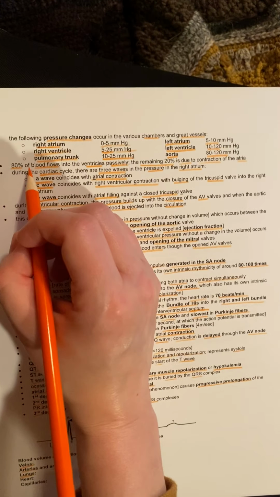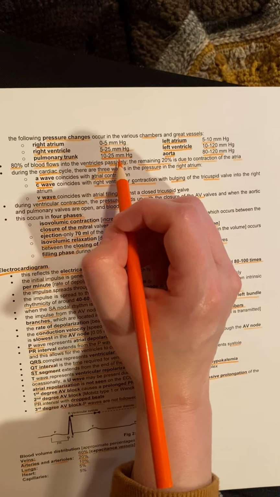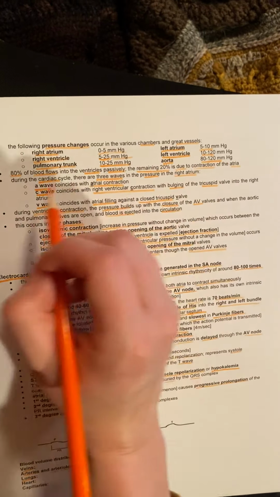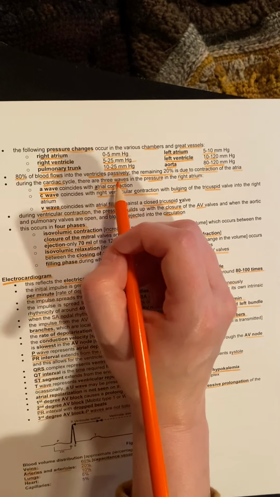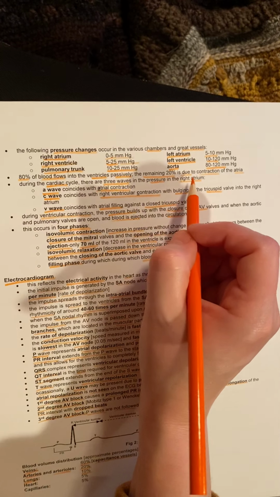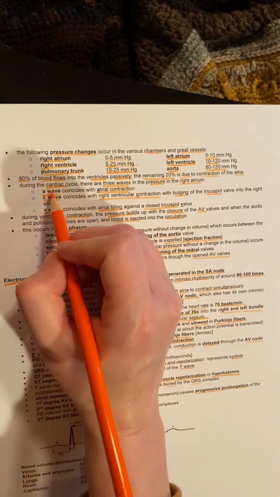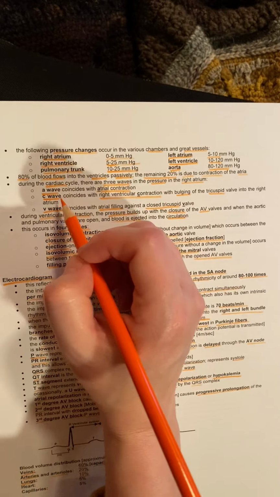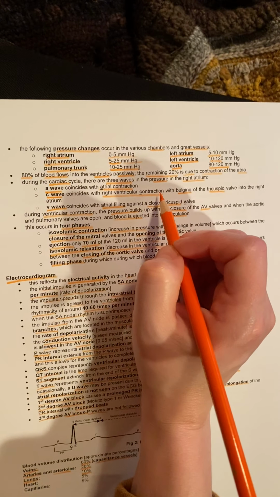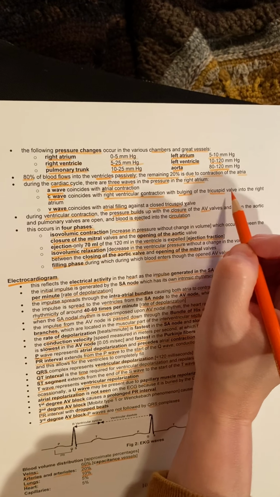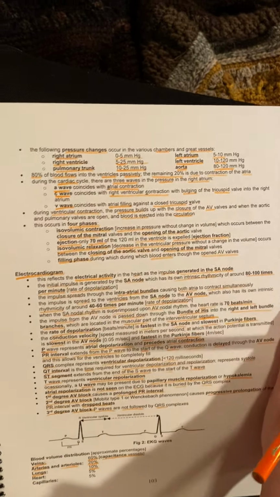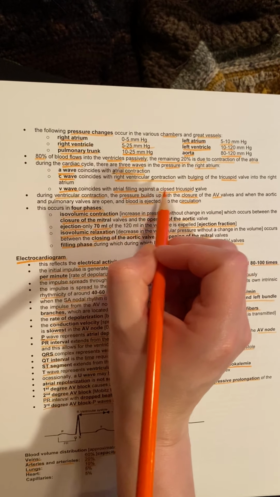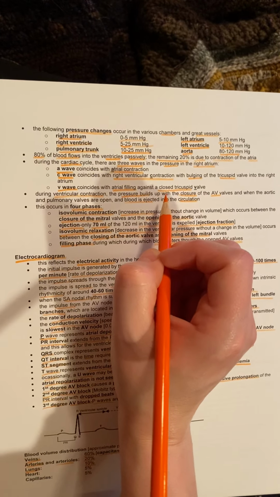80% of blood flows into the ventricles passively. The remaining 20% is due to contraction of the atria. During the cardiac cycle, there are 3 waves in the pressure in the right atrium. The A wave coincides with atrial contraction. The C wave coincides with the right ventricular contraction, with the bulging of the tricuspid valve into the right atrium. The V wave coincides with atrial filling against a closed tricuspid valve.